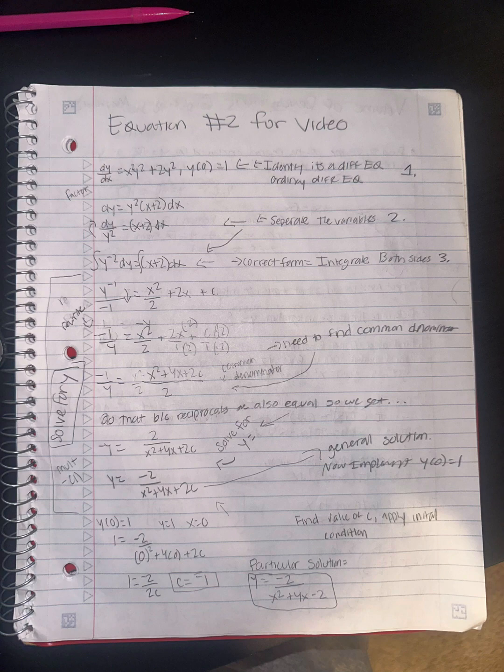So after you flip it, you get negative y equals 2 over x squared plus 4x plus 2c, instead of x squared plus 4x plus 2c being on the top. So now all we have to do is multiply by negative 1, since we have negative y, and we just get y equals negative 2 over x squared plus 4x plus 2c. And that right there is the general solution.